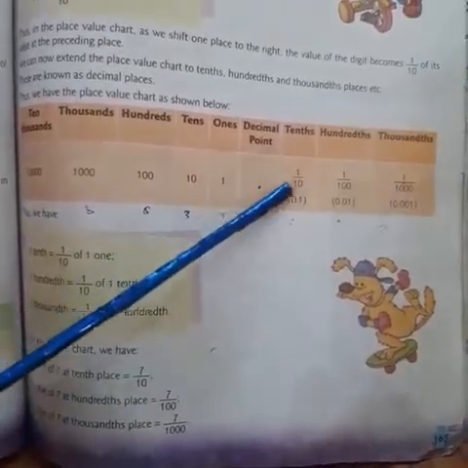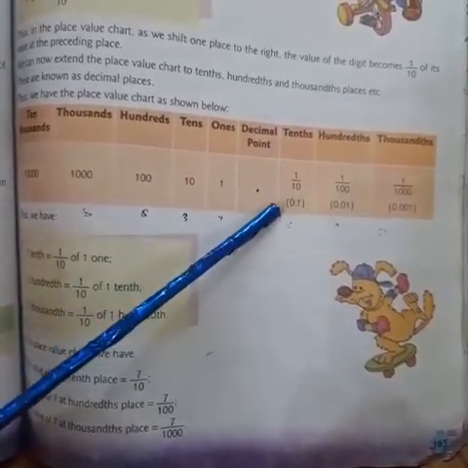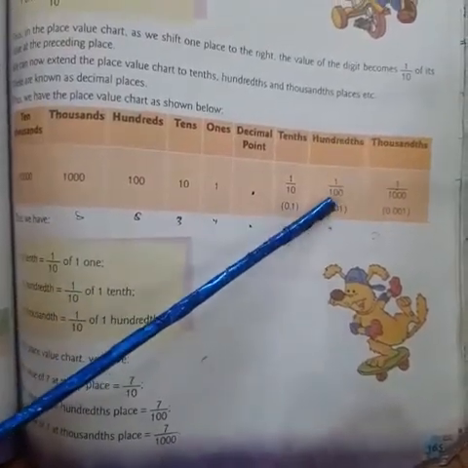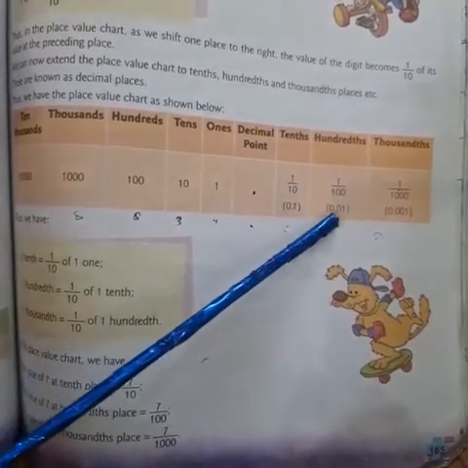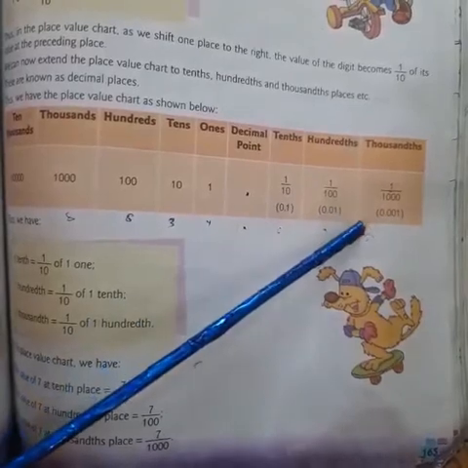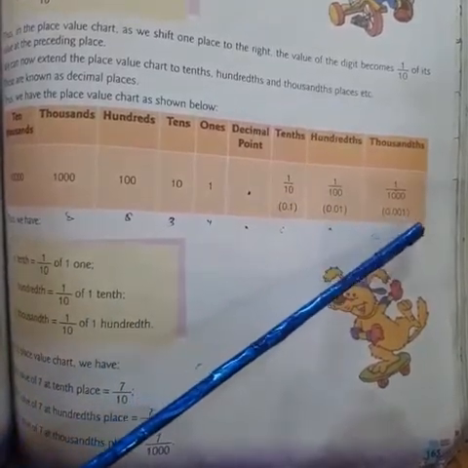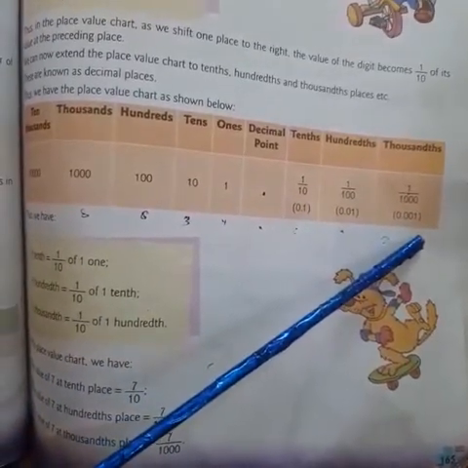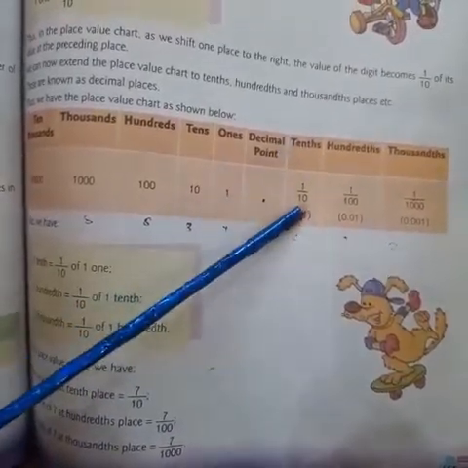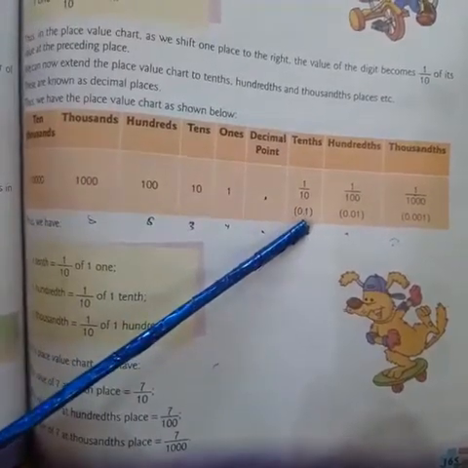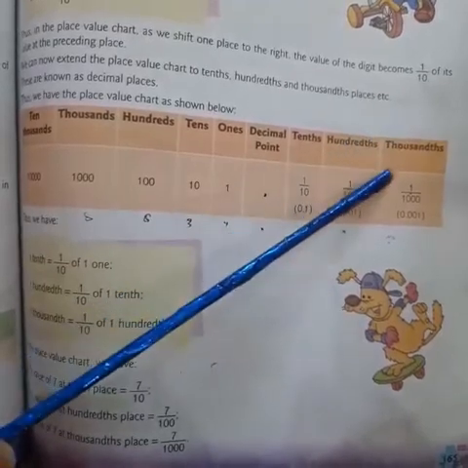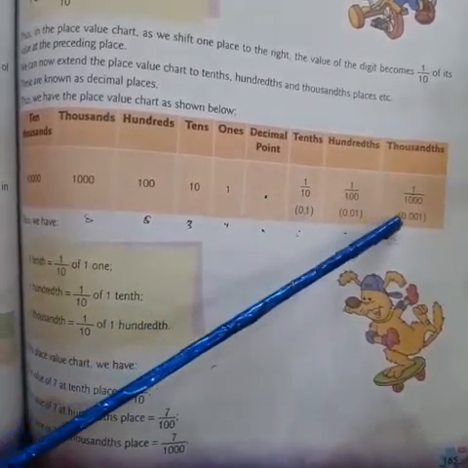For tenth, we have 1 upon 10. We write and read it as 0.1. Then we have hundredth, 1 upon 100. We write and read 0.01. For thousandth, we write 1 upon 1000. We read 0.001. So children, for the tenths place we have only 1 digit after the point. For the hundredths place after the point we have 2 digits. For the thousandths place after the decimal we have 3 digits.